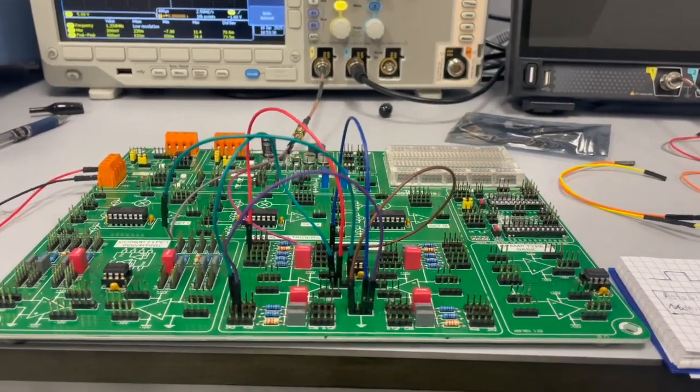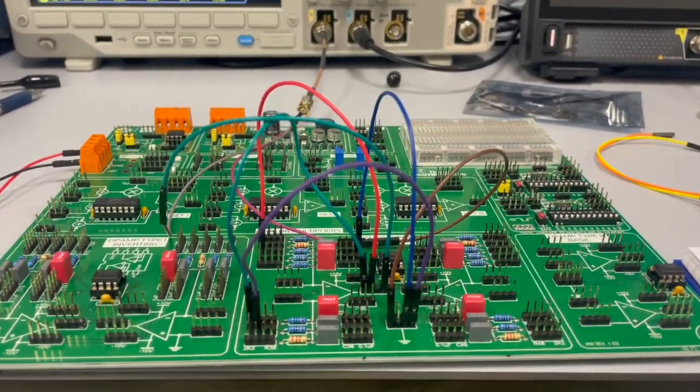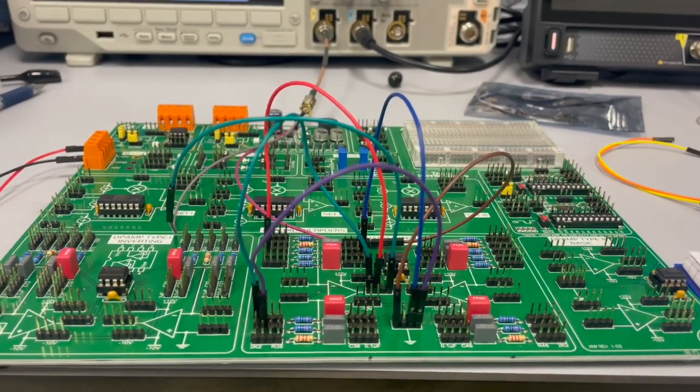Hello everyone, this is lab session number 4. So today we're going to study a new type of circuit that can be built using op-amps.